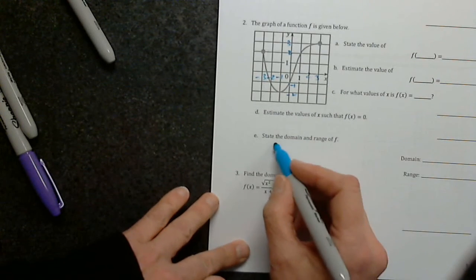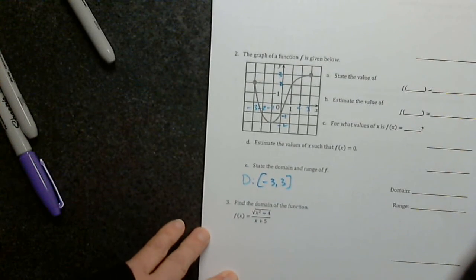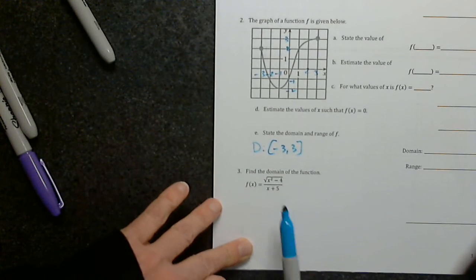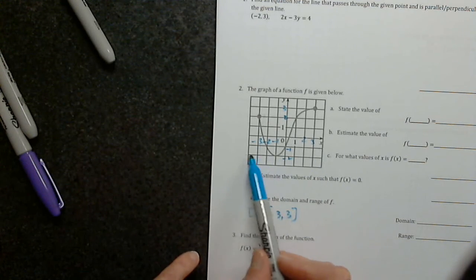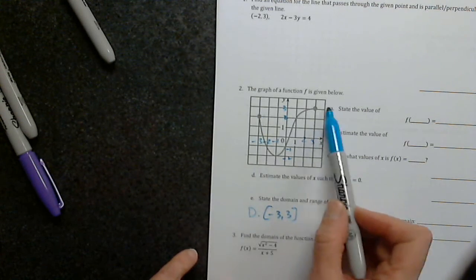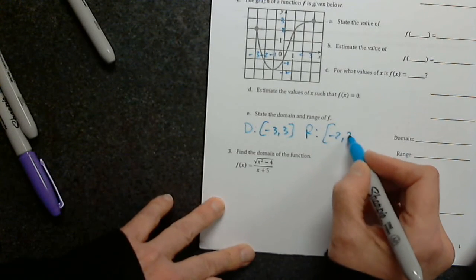So I'm going to write the domain, -3, 3. What about range? So that's the domain. What about range? Yes, so from the smallest y value till the largest y value, -2 to 3. So the range, -2 to 3.